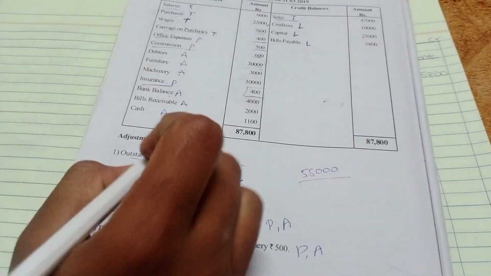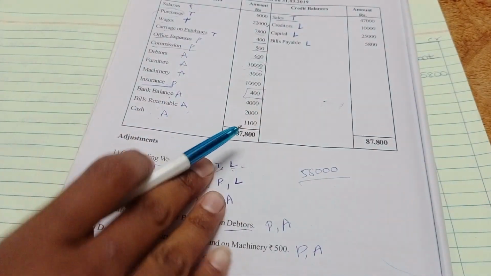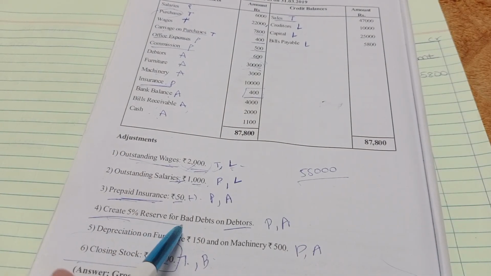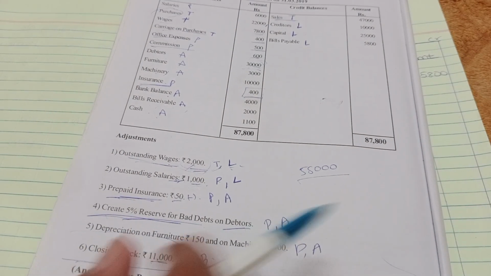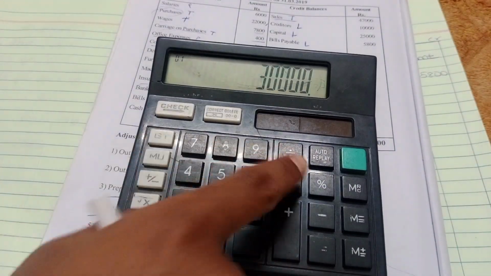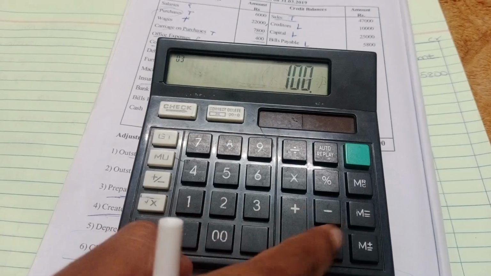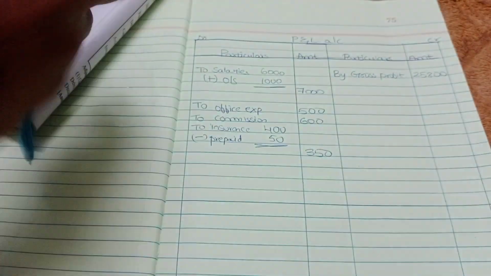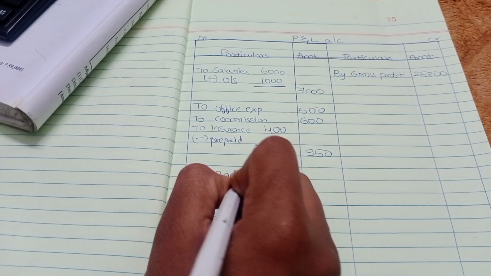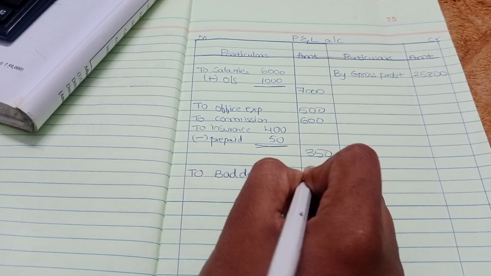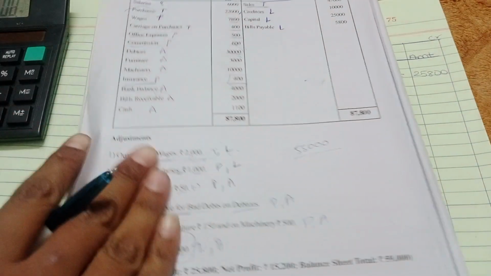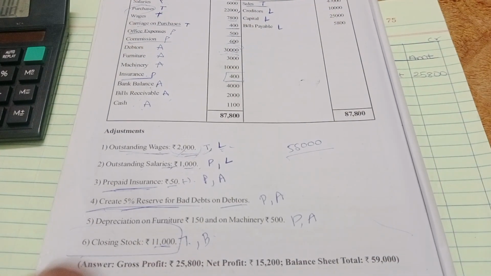Okay, are you getting my point? Prepaid is an asset. That's it. This is about the P&L account. In the P&L account you are having a provision of 5% on debtors. Debtors value is 30,000. So 30,000 into 5 divided by 100, what is the amount? 1,500. So this you need to enter here. Okay, so to bad debts, how much? 1,500.